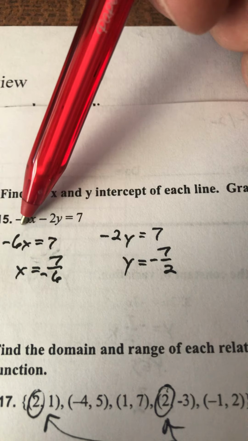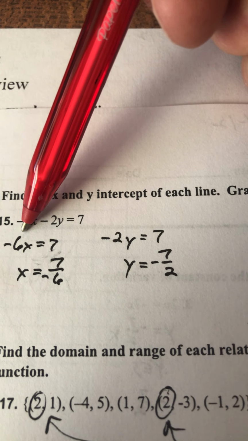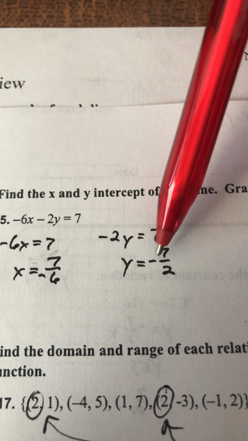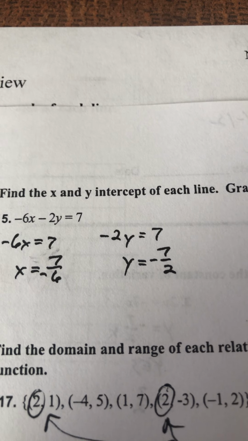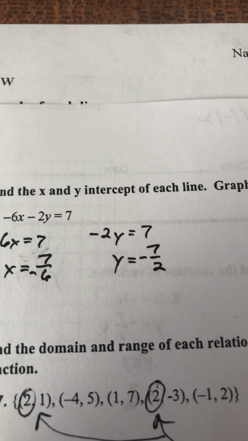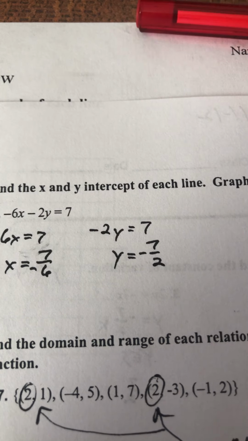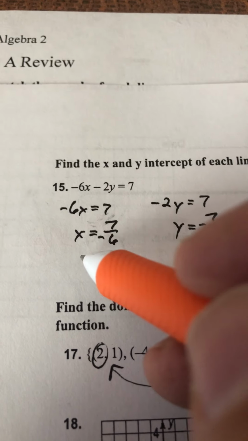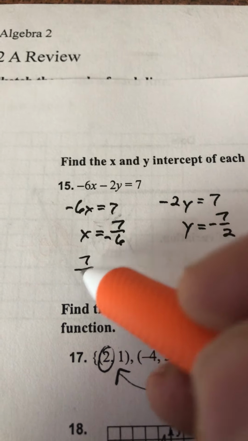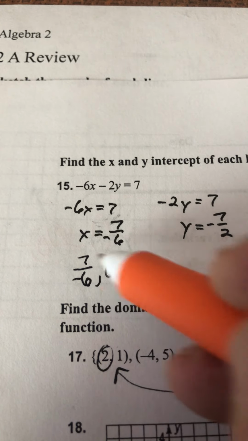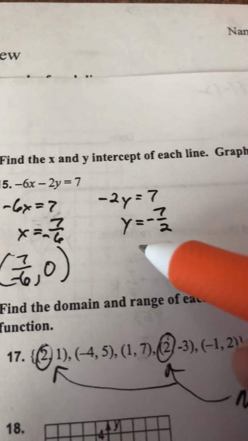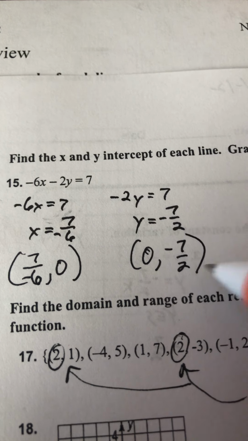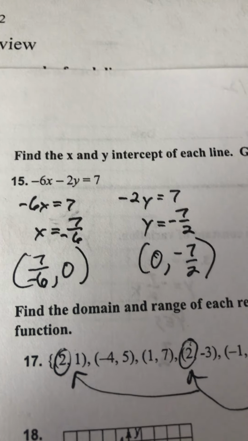my x is going to be 0, so I have negative 2y equals 7. So I divide both sides by negative 2, so it becomes negative 7 over 2. So that's the x and y intercept of each line. If you were to write this as coordinates, this would be (-7/6, 0), and this would be (0, -7/2). That would be the coordinates.